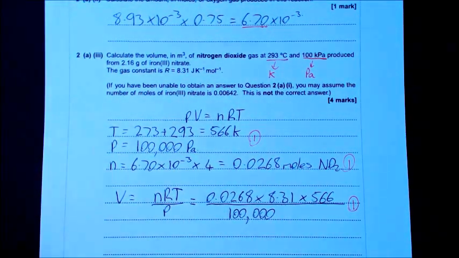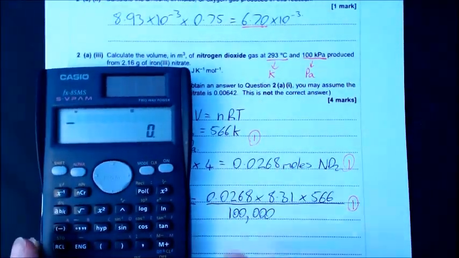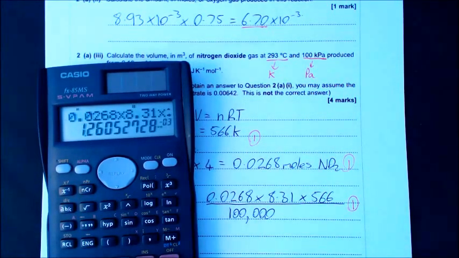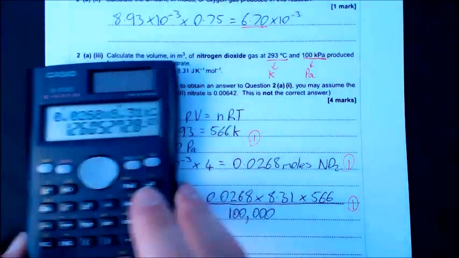Now, if we get our calculator and work out our answer here, so that's 0.0268 times 8.31 times 566, and if we divide that by 100,000 pascals, we should get an answer of 1.26, and again we'll keep it to 3 significant figures, times 10 to the minus 3.